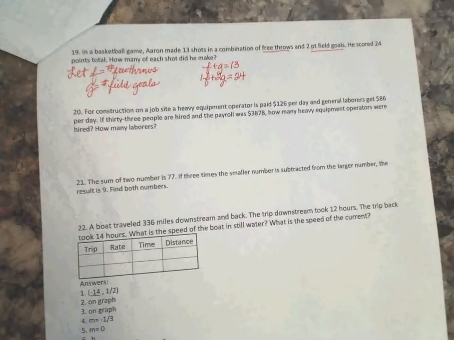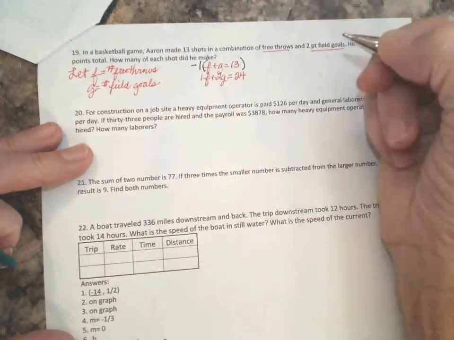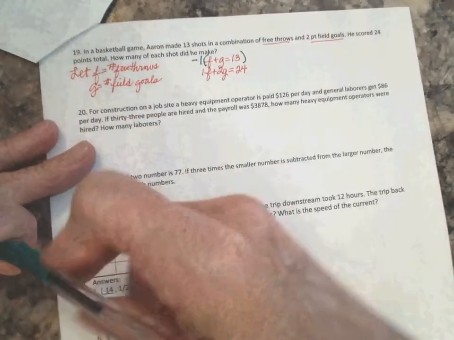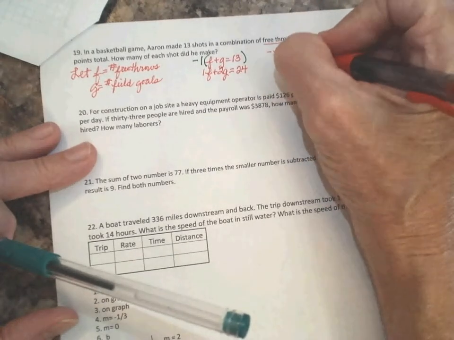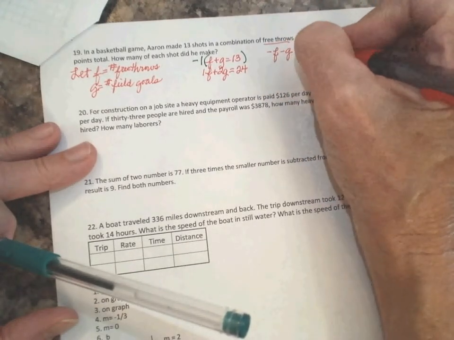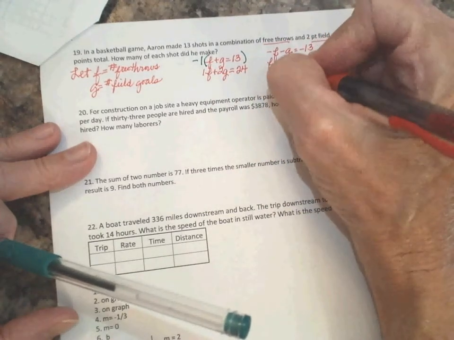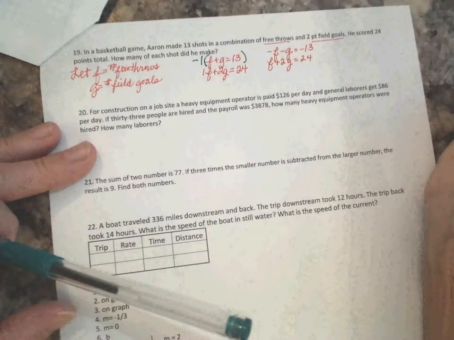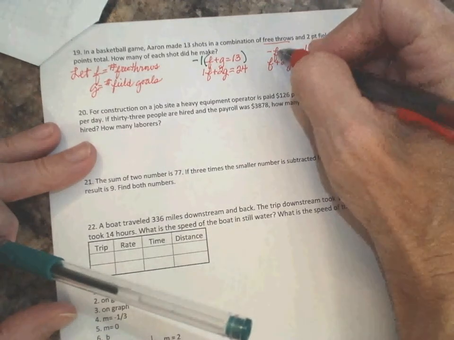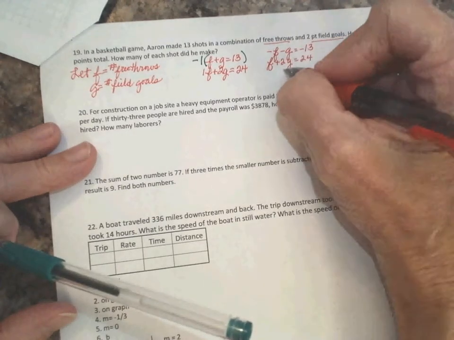Now we need to eliminate a variable. Here, since the F's both have a 1 on the front of them, I would just multiply that top equation by a negative sign and just make a -1 there. Multiply it through, so I would have negative F minus G equals negative 13, and on the bottom I'd have F plus 2G equals 24.